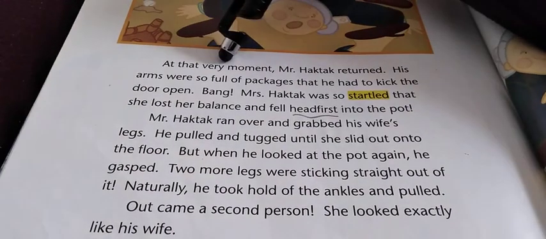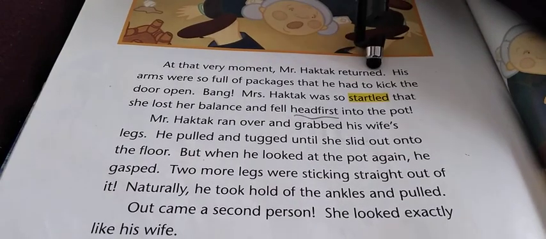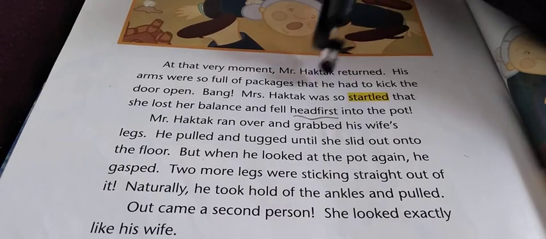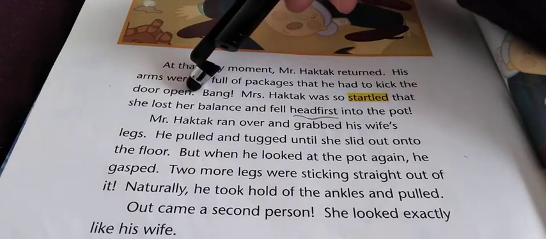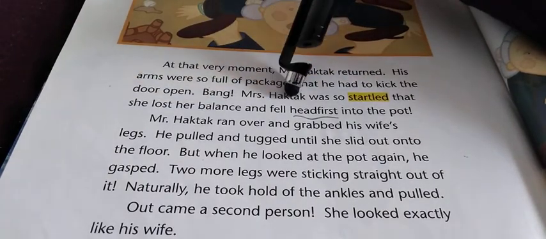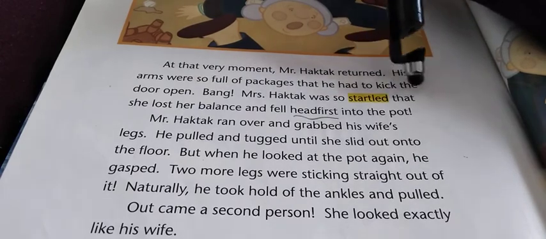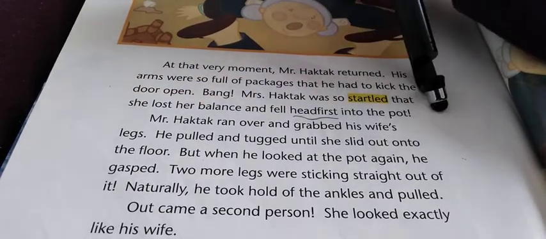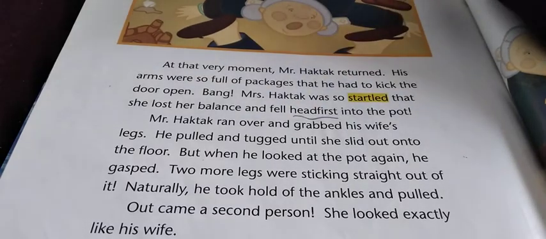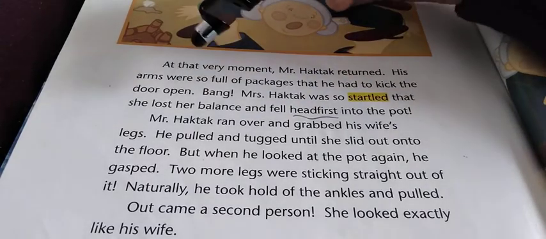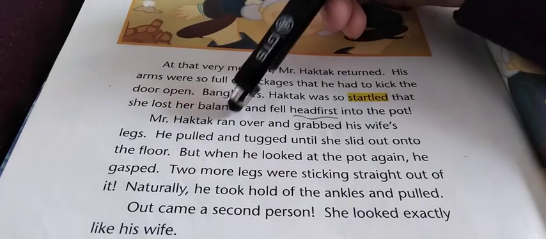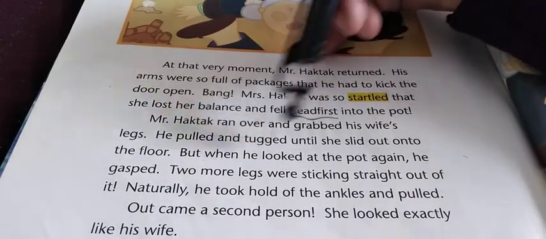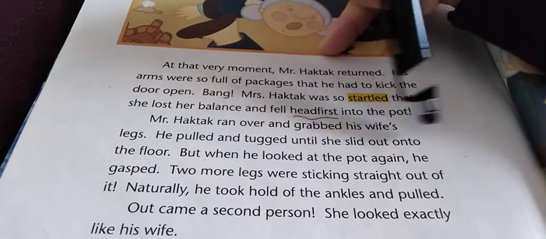At that very moment, Mr. Hagtag returned. His arms were so full of packages that he had to kick the door open. Bang! Mrs. Hagtag was so startled that she lost her balance and fell head first into the pot. Head first means head down. Mr. Hagtag ran over and grabbed his wife's legs. He pulled and tugged until she slid out onto the floor.